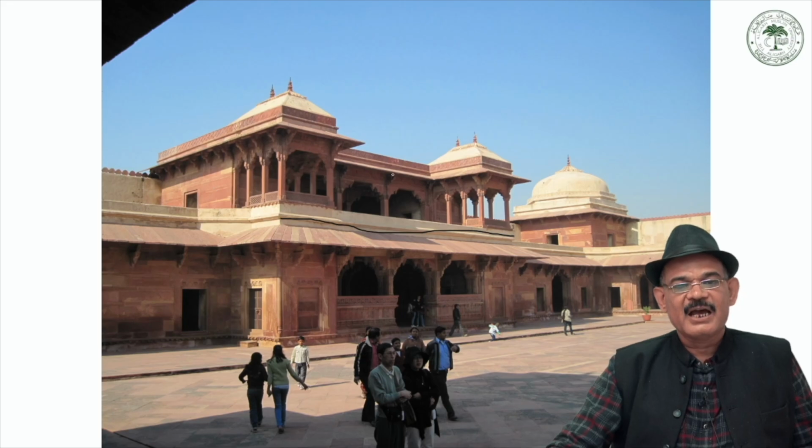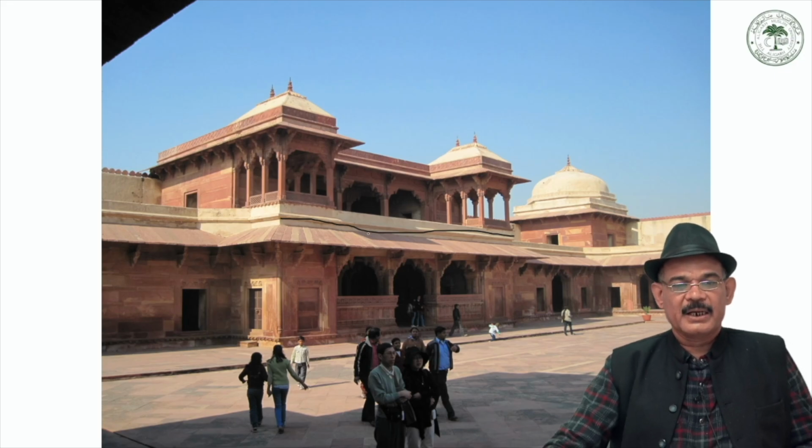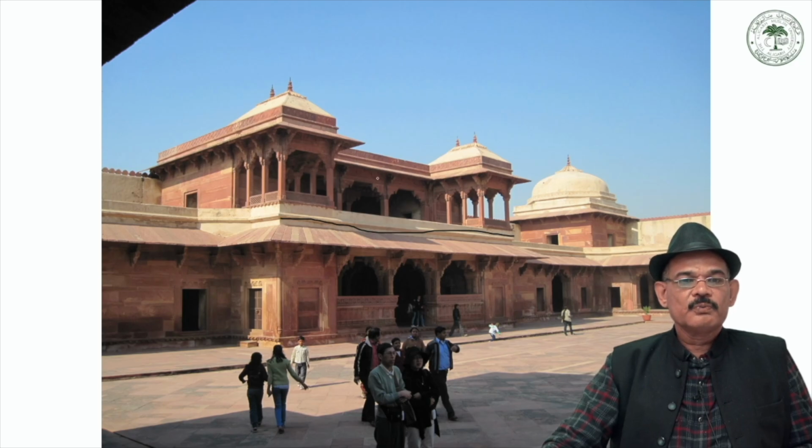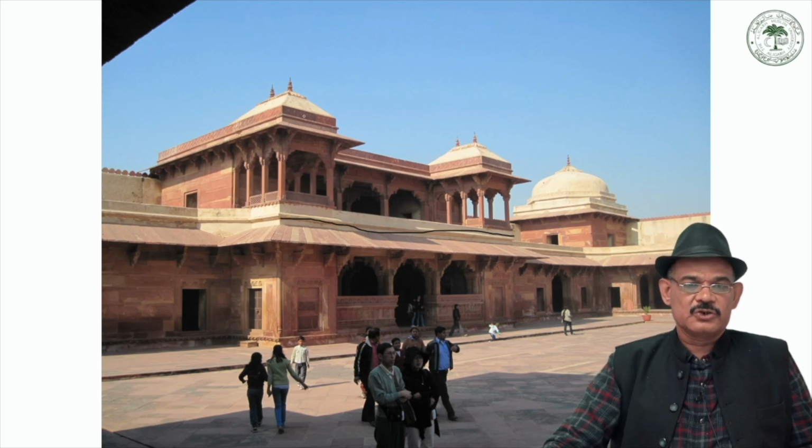At the backside there is an oblong room, open towards the outside, and three openings have been provided. And in front, exactly above the corner rooms of the lower story, a two-pillared pavilion was built in the second story.